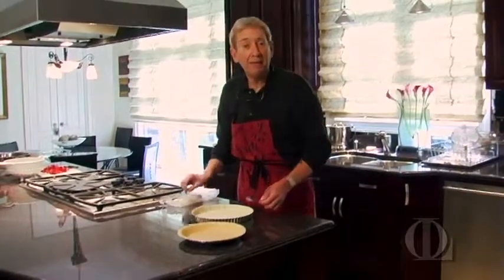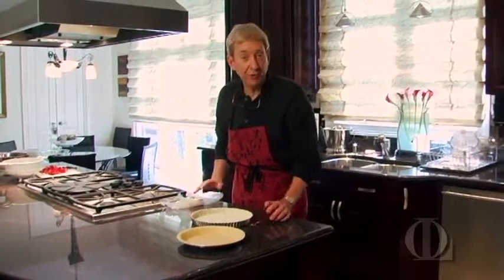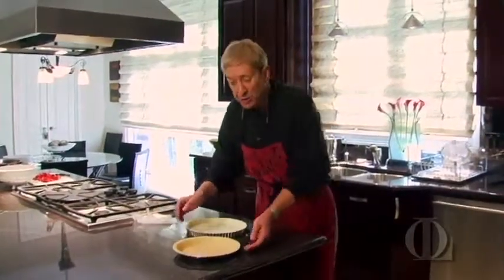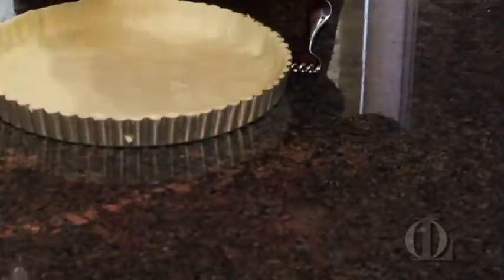Now I've got my oven preheated to 450 degrees, and we're going to put them in the oven and then cook them for 10 to 12 minutes. You want the crust to become a golden brown.